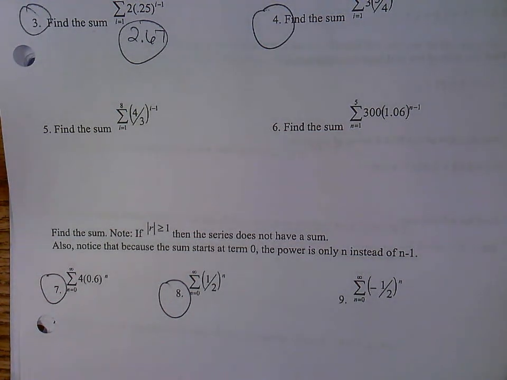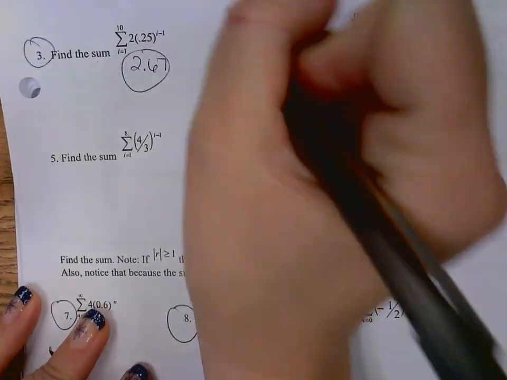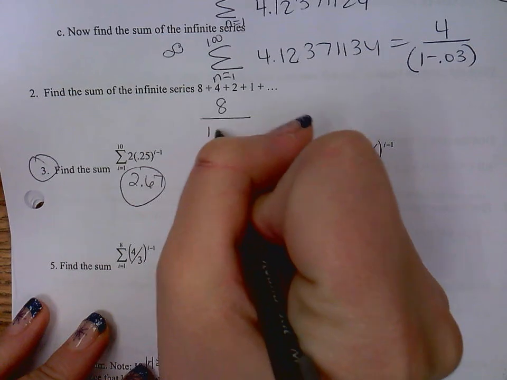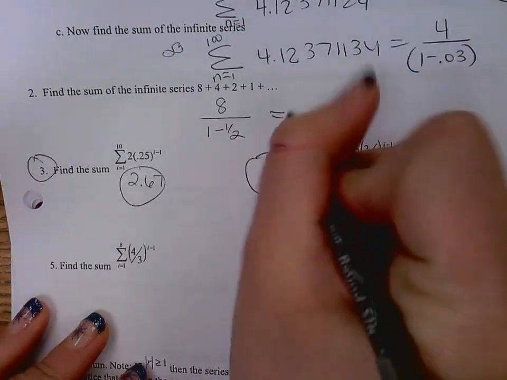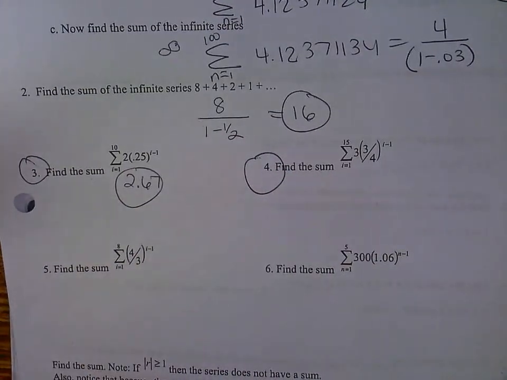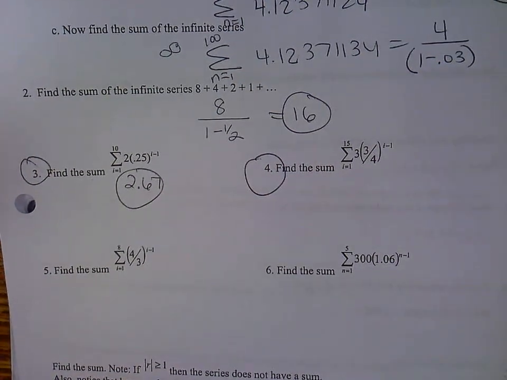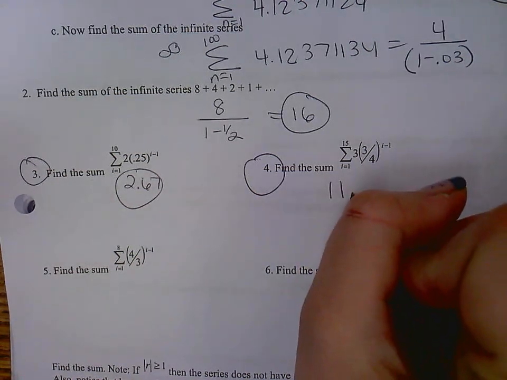It's gone. This one, I'm going to use the formula in number 2 because it would just be my first term divided by 1 minus the ratio of a half, right? So that one should have come out to 16. Did we get 16 for number 2? I did the formula, but you could also plug it into 100. Let's see. For my sum on number 4, Kaden, you know how to type these in okay? 3 times 0.75 to the n minus 1. This one came out to 11. I'll round to 2 decimal places, 0.84.